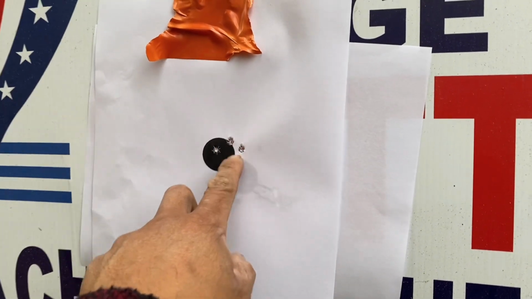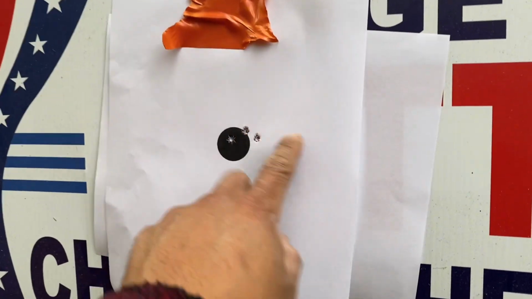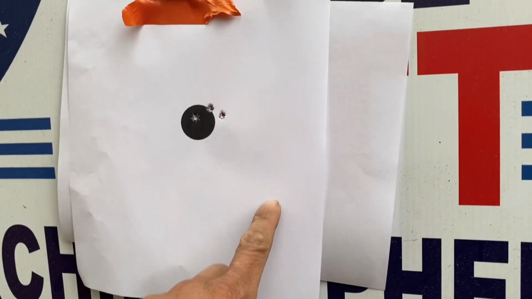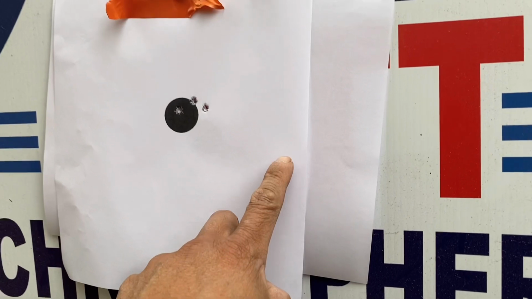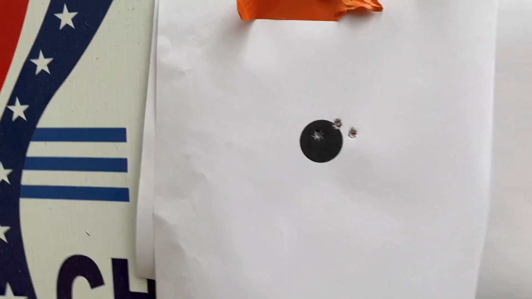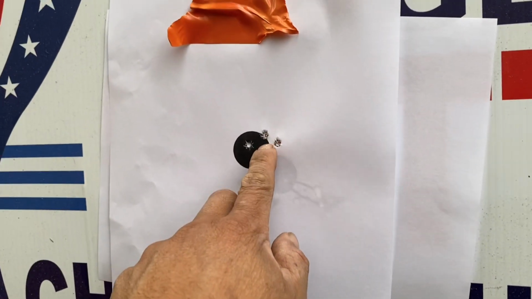So again, anytime you zero, you want to see a triangular pattern, because if you see a pattern that's more vertical, it has something to do with your breathing. If you see a pattern that's more horizontal, it has something to do with your trigger. So I'm happy with this, but so there you have it.